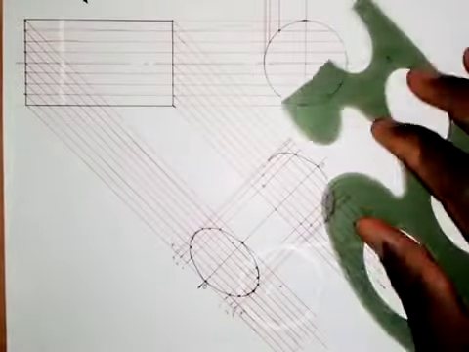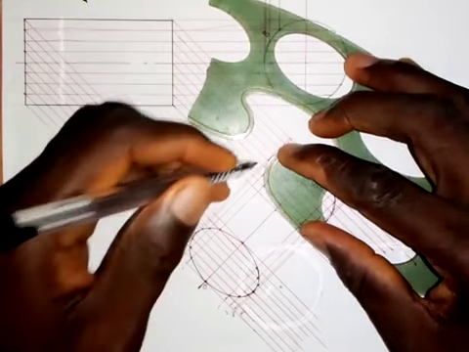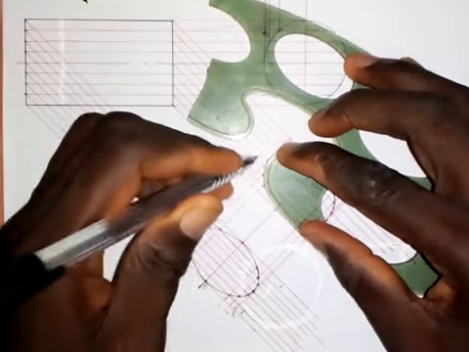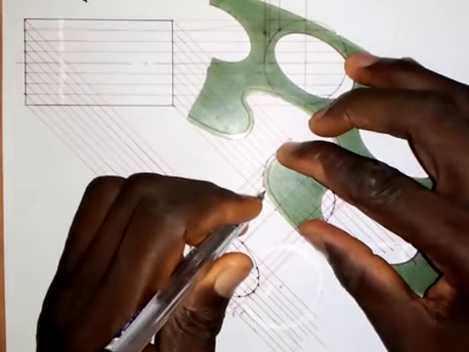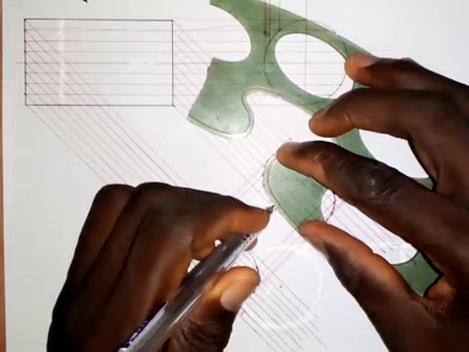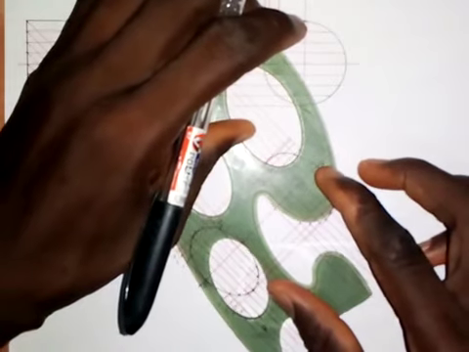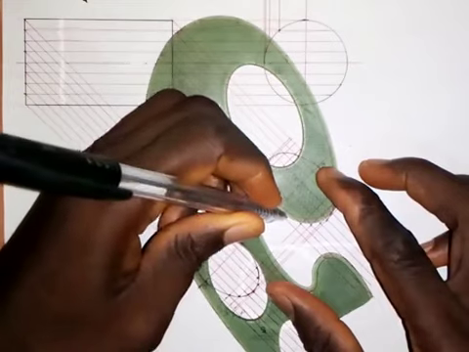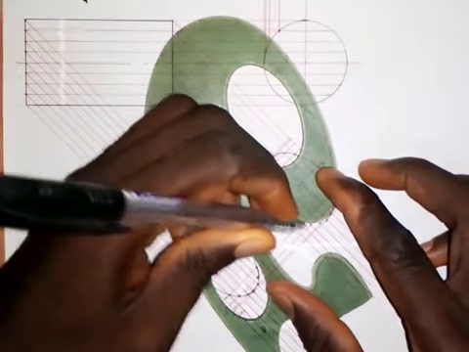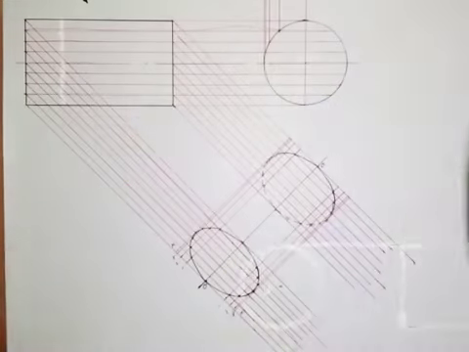All right, so it's only that part that will be visible, so this part here will be hidden. So we draw with short dashes line. All right, so that's it.